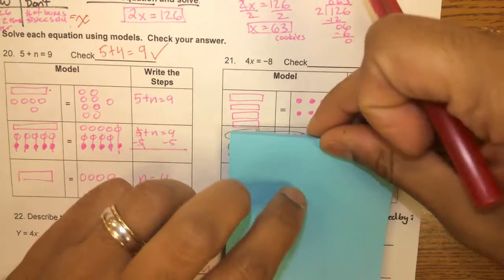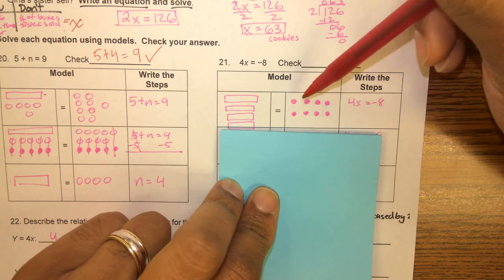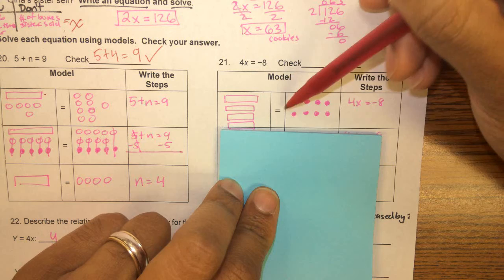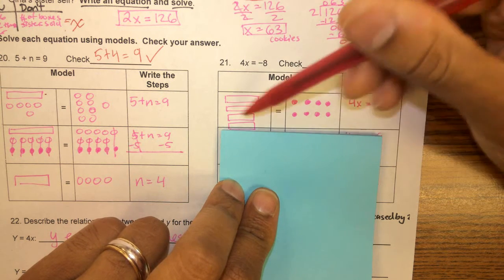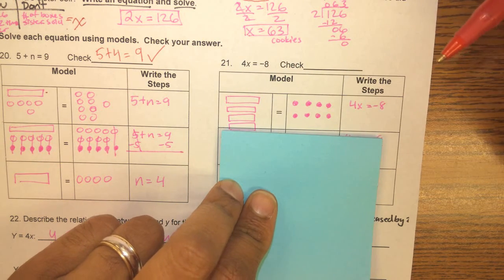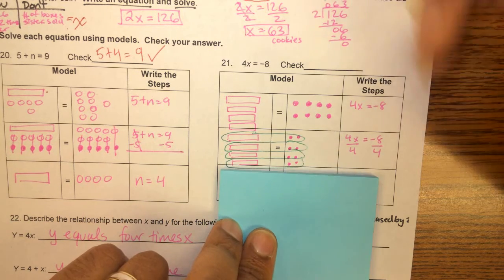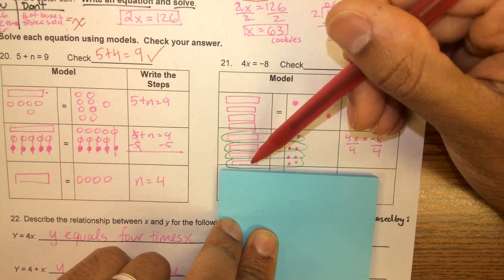For 21, when I work through it, 4x, so 4 variables, equals negative 8. So I've got to group them, right? I've got to do some division. I've got to split this into 4 groups and this into 4 groups to figure out what 1x is worth. I don't care what 4x is worth. I want to find out what 1x is worth.